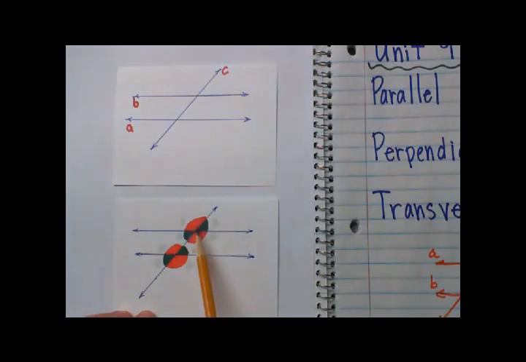The orange angles are all the same size. The green angles are also the same size.